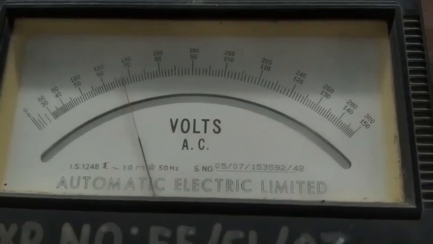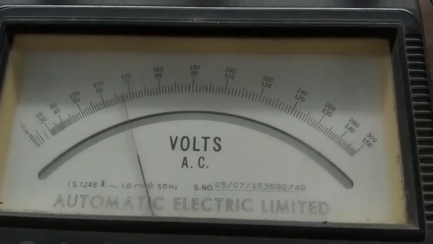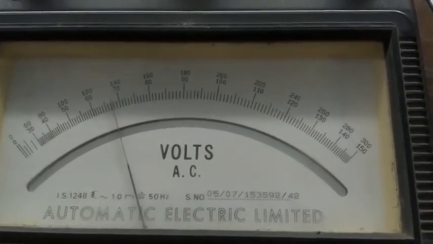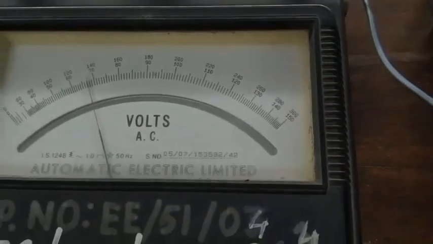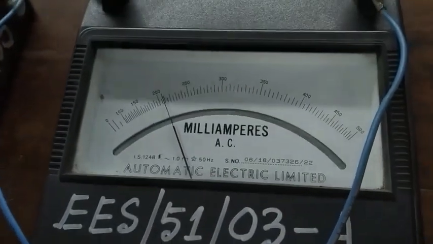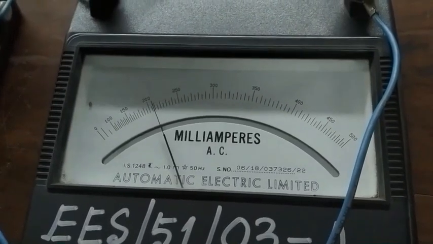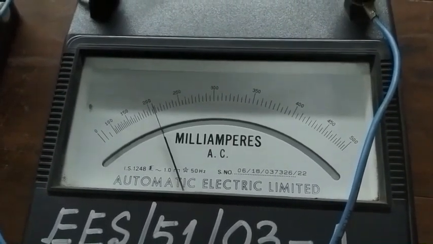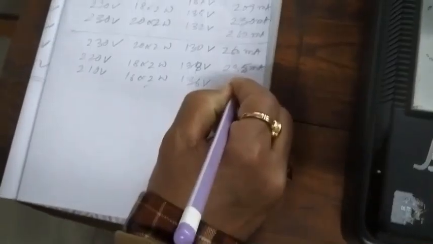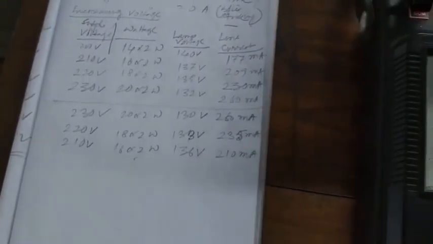Lamp voltage here is 136 volt. Now I see the line current. Here line current is 210 milliampere. Again I decrease the voltage.